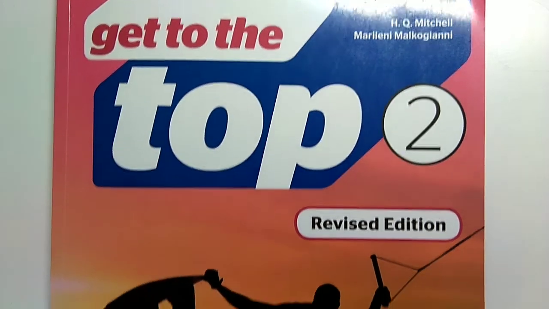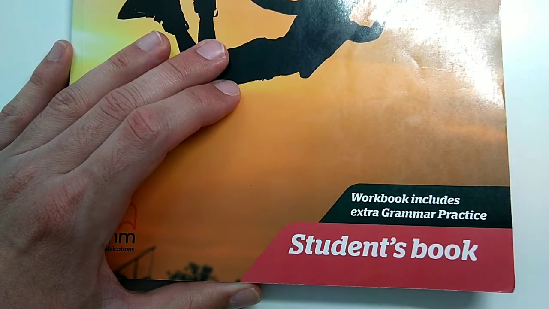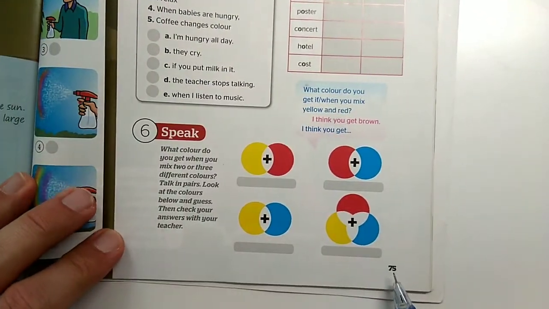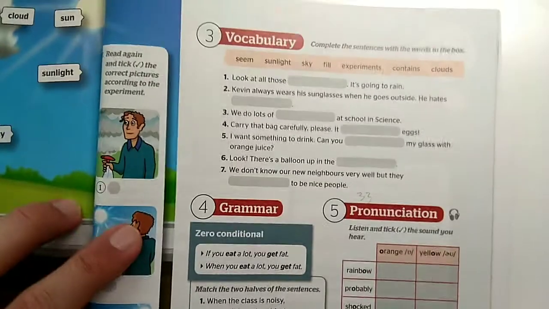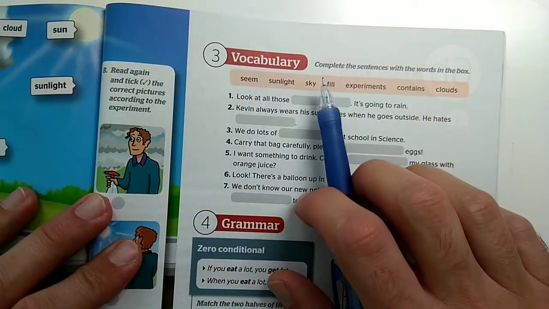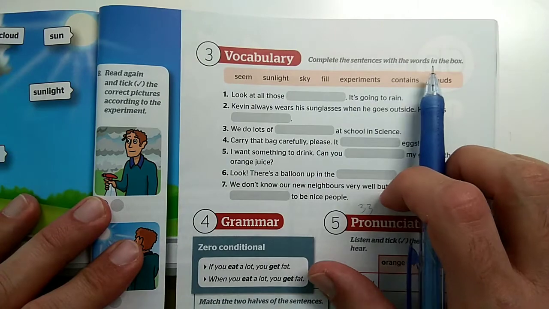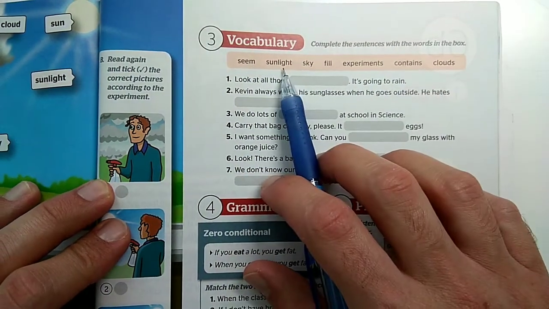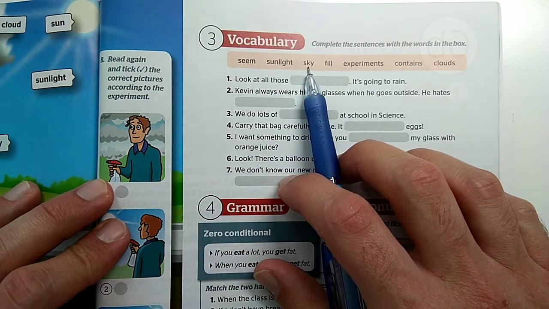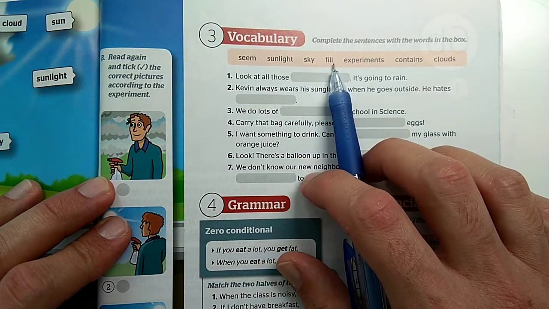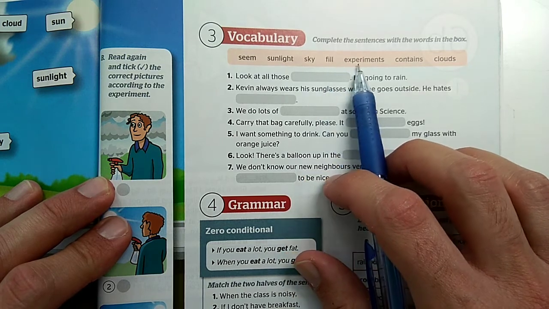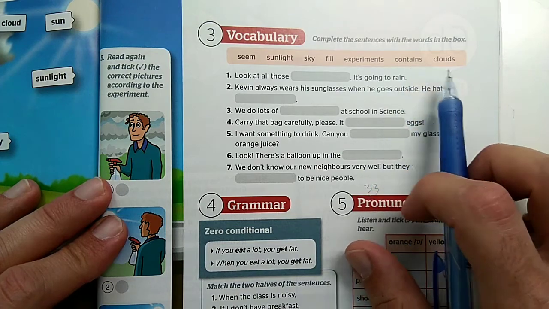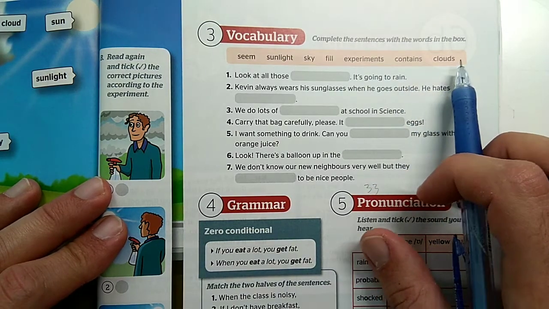Open your Get to the Top 2 student's book at page 75, and let's start with activity 3, where we have to complete the sentences with the words that you can see in the box. Seem, tűnik, sunlight, napfény, sky, égbolt, fill, tölteni, experiments, kísérletek, contains, tartalmaz, clouds, felhők.